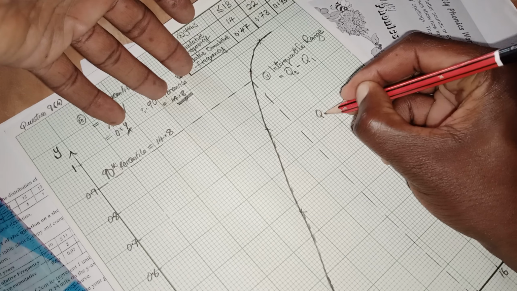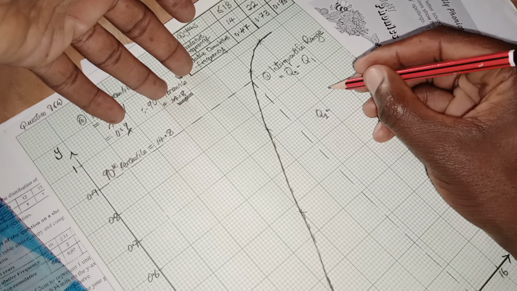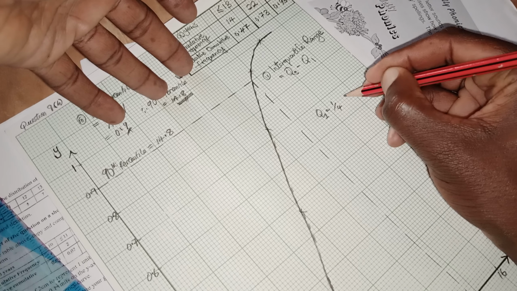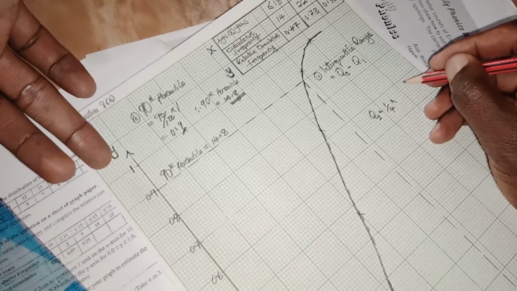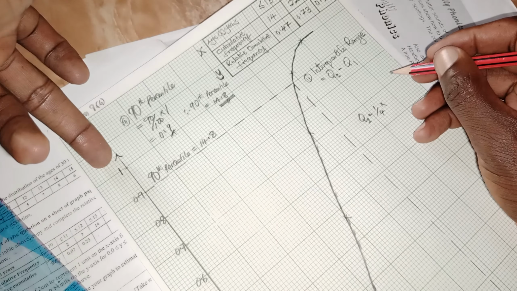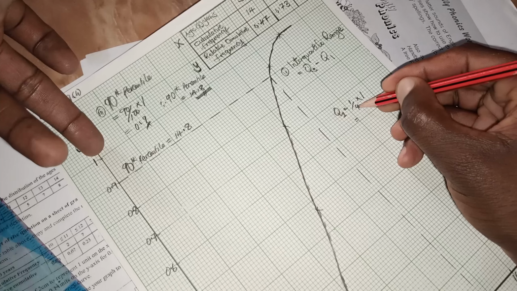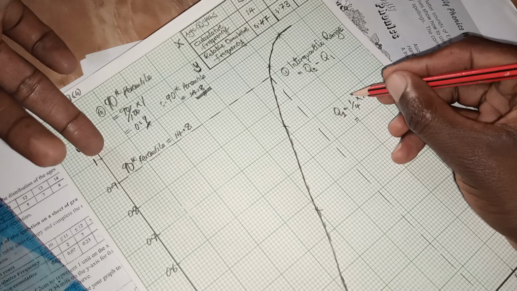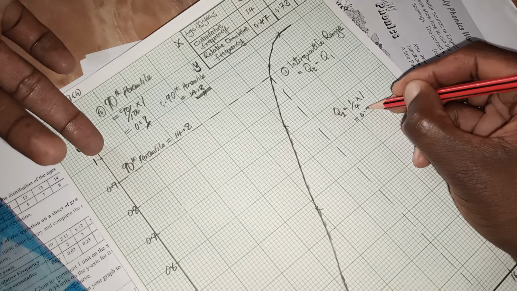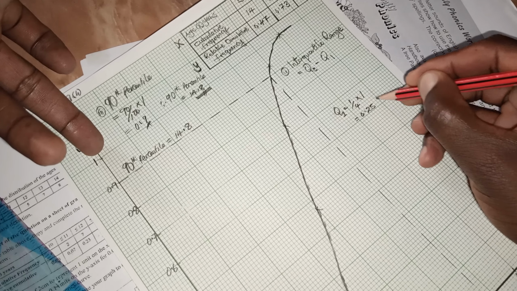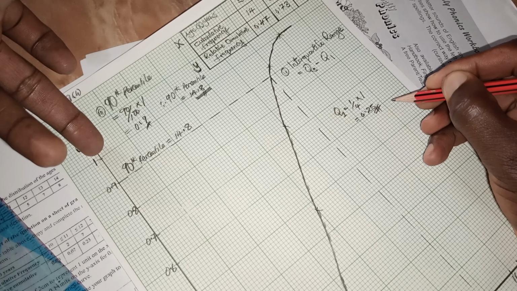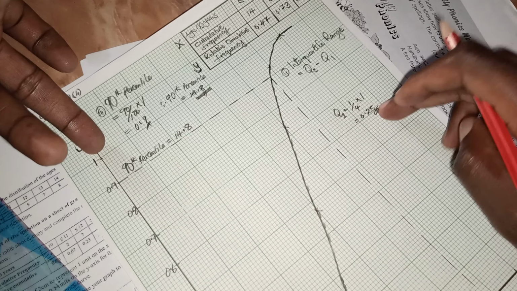So how do you find the lower quartile? In the previous lesson, we said the lower quartile is equal to 1 over 4 times the highest number on the y-axis. So 1 divided by 4 gives 0.25, times 1 it is still 0.25. So that is our answer.